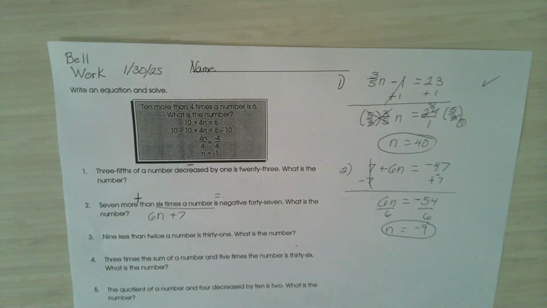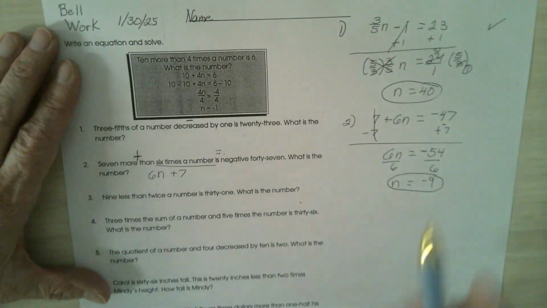Any questions? I have noticed you kids are doing a really nice job of lining up your equal signs and making your papers look like true algebra papers. Very nice job on that when I walk around. Okay, let's do number 3.